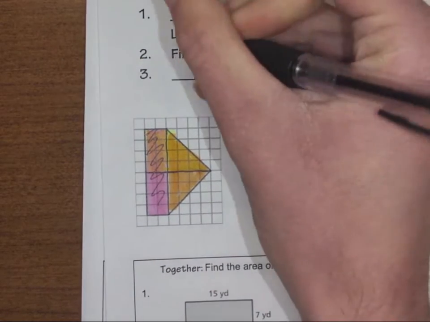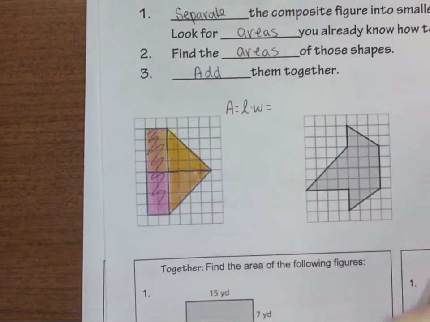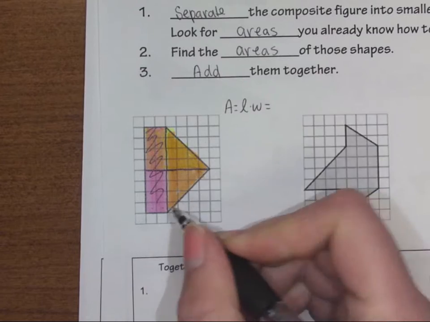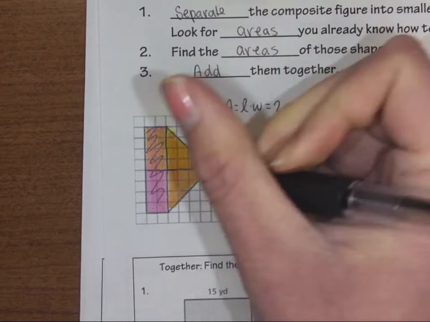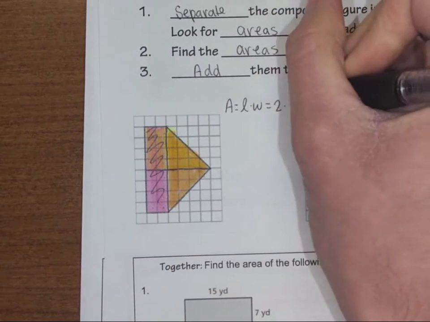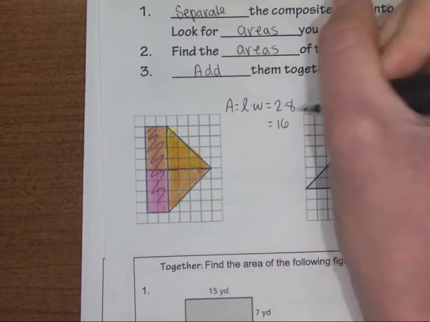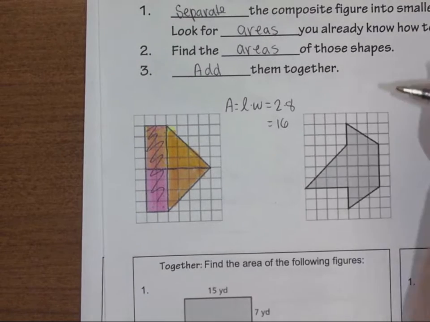The area of the rectangle is length times width, which is 2 across, and 1, 2, 3, 4, 5, 6, 7, 8 tall. So 2 times 8 gives me 16 for the area of my rectangle.